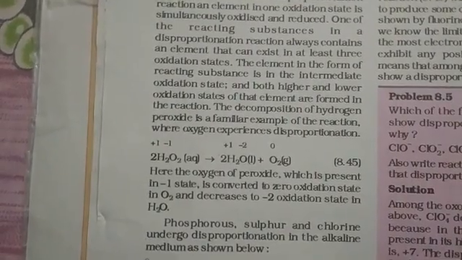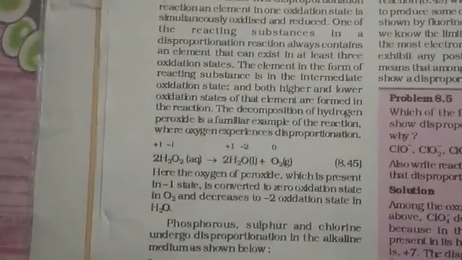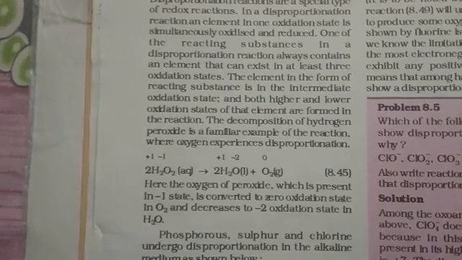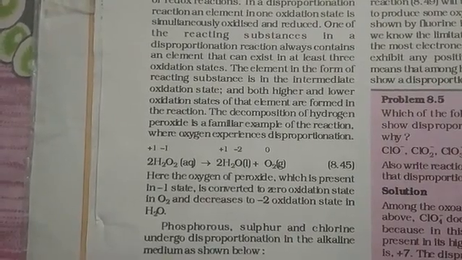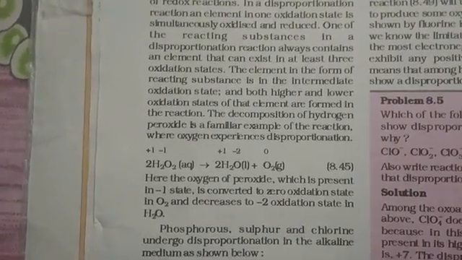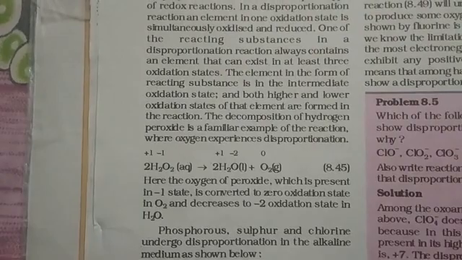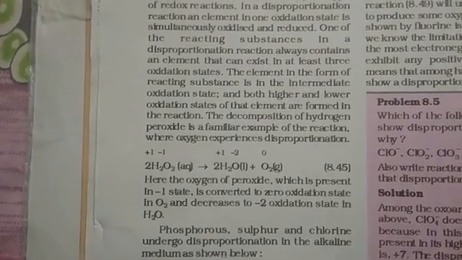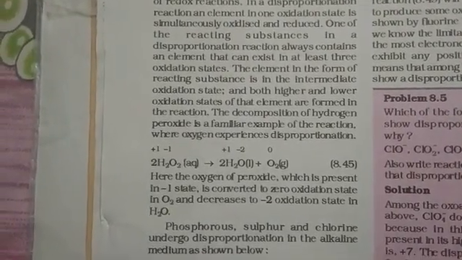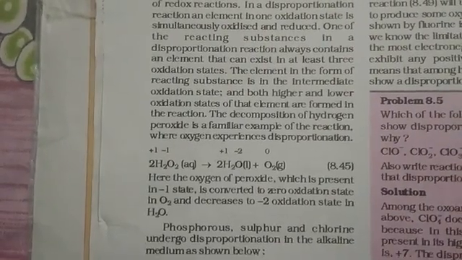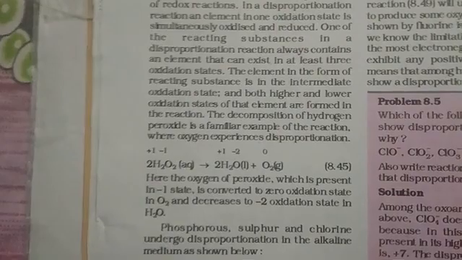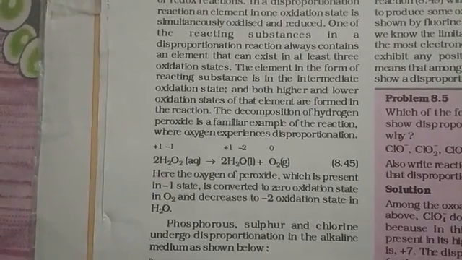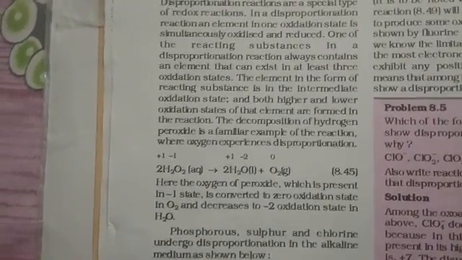On the reactant side it is -1 and on the product side -2, which means it decreases, so reduction takes place. And in the same product side, the oxidation state is 0, so it increases from -1 to 0, so oxidation takes place. So the same species goes for reduction as well as oxidation.